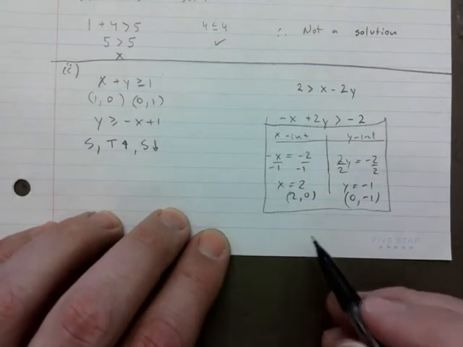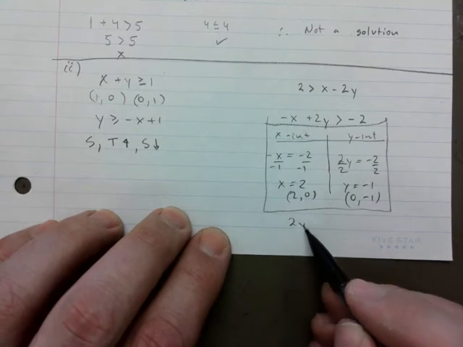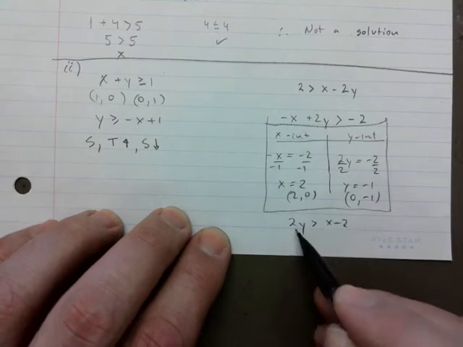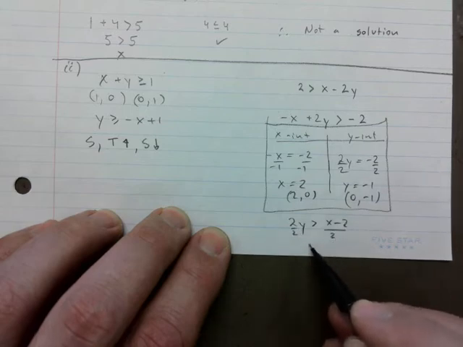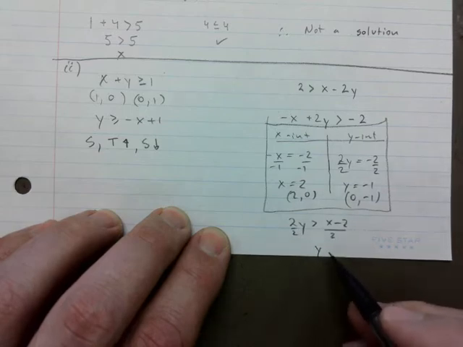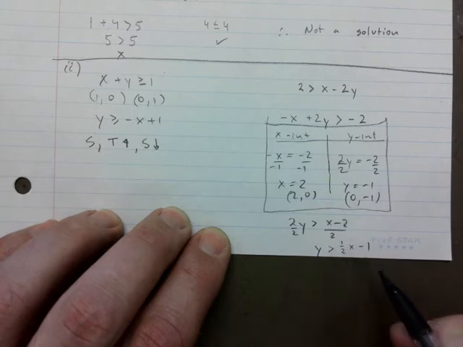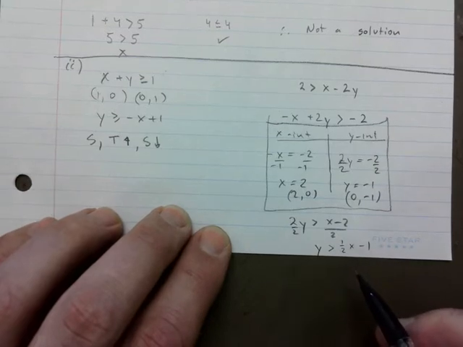I box that in, I rewrite 2y is greater than x minus 2. Divide everything by 2. Y is greater than 1/2 x minus 1, which jives. Good to go.